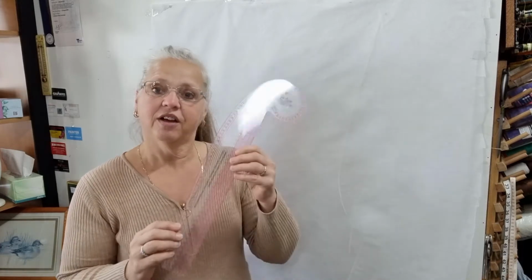You don't need to spend hundreds or thousands of dollars on pattern drafting systems. You don't need to go to university. You don't need to do anything like that. You can just be a basic, homegrown seamstress, and you can actually draft your own patterns and have them work for you. Okay, so stick around. I'm going to show you how to draft your pattern.